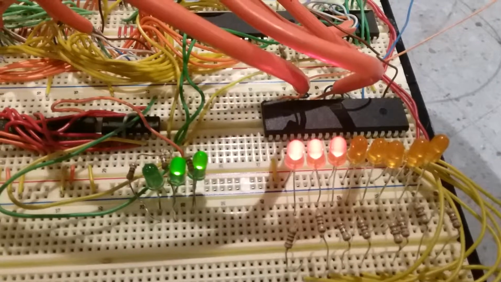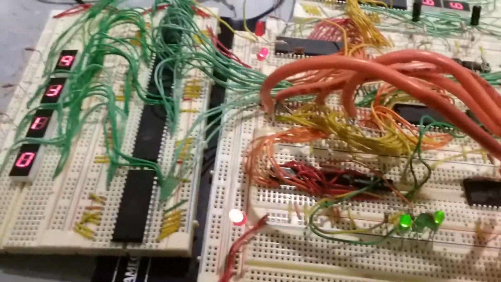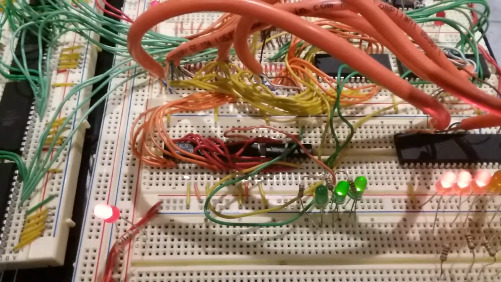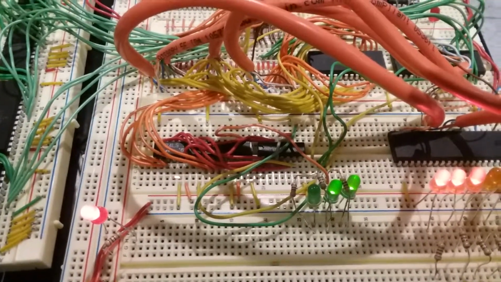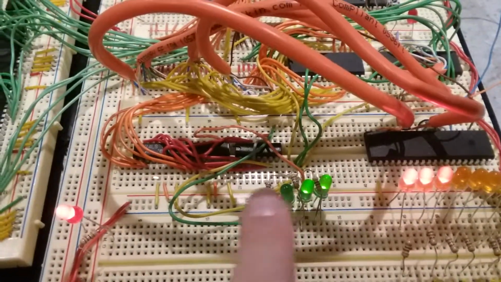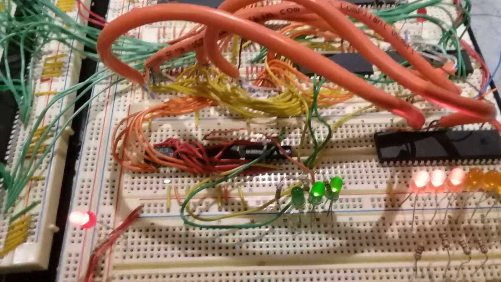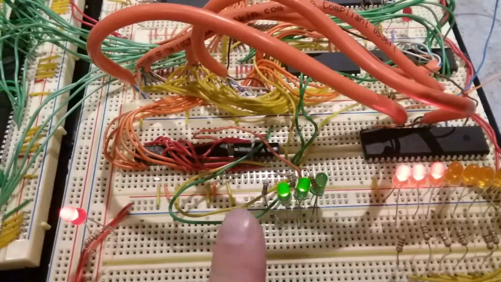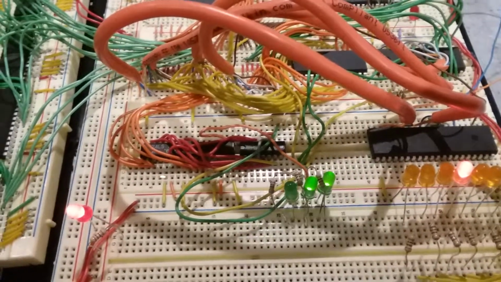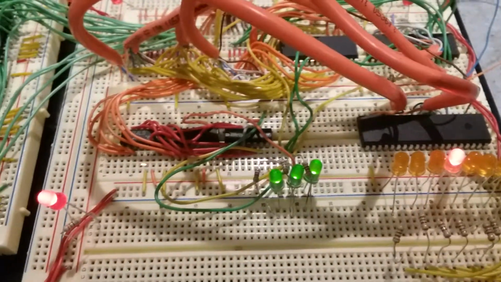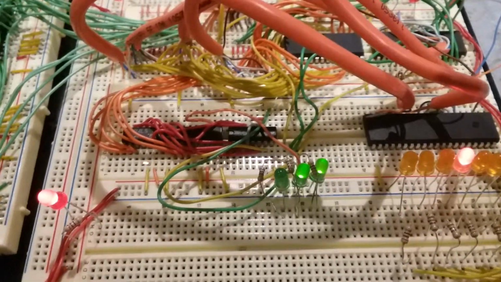But yeah, so that is my I/O. You can see that my memory map is all mapped into there. I have my 3 LEDs displaying what section of memory is being selected. Right now, you can see that the LEDs changed there, but I was just going through and showing the selection.